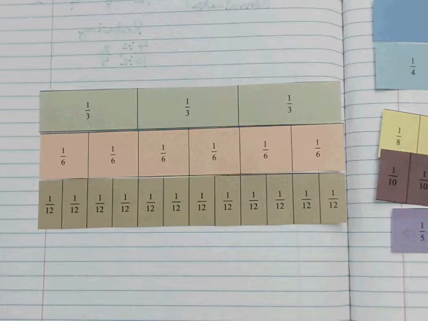Yes, exactly. They're multiples. 6 is a multiple of 3, and 12 is a multiple of 3. Because when you count by 3, you're multiplying by 3. 3, 6, 9, 12, 15, 18, 21. Those are all multiples of 3, right? So give me some fractions that are equivalent.